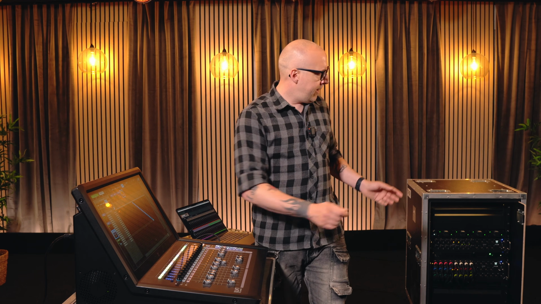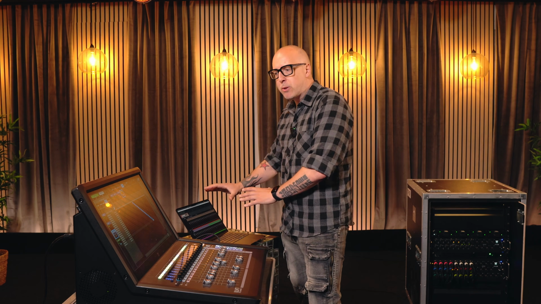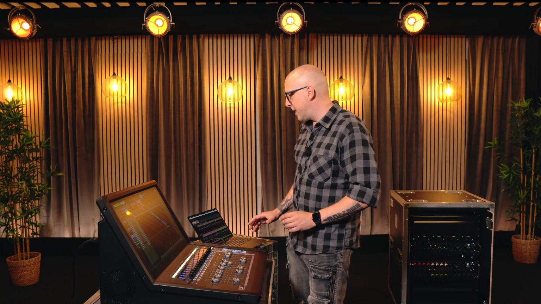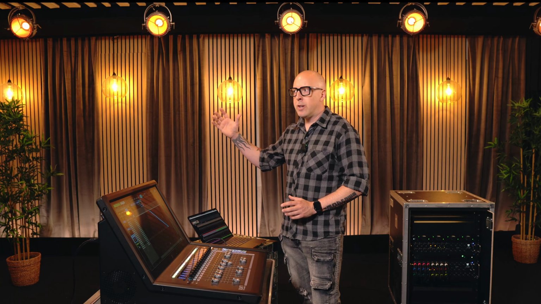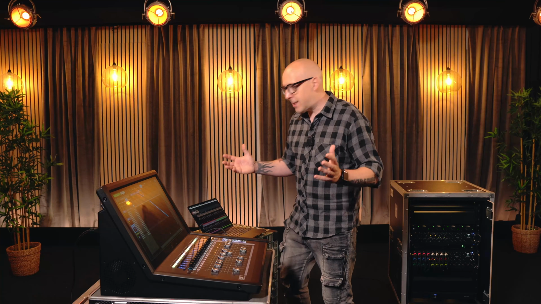And you can, of course, patch any of the inputs of any of the stage boxes to any channel in the computer. The reason I do it like this is because of speed. This is super quick to set up, and I can just hit record and start tracking what comes from the stage. I can then later on start labeling things, but right now I can just hit record and start collecting data. All right, so let's try this.